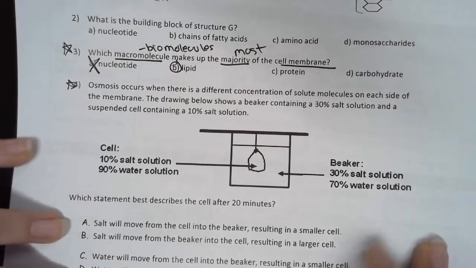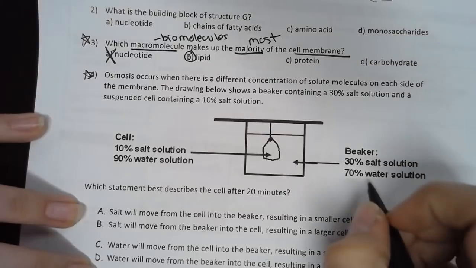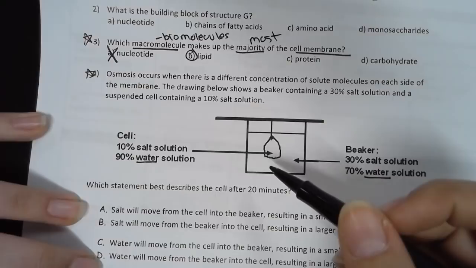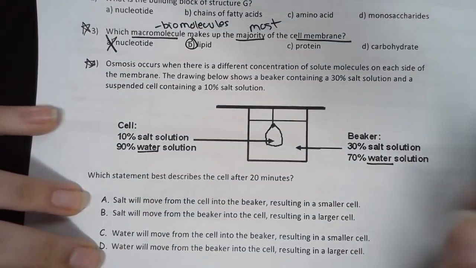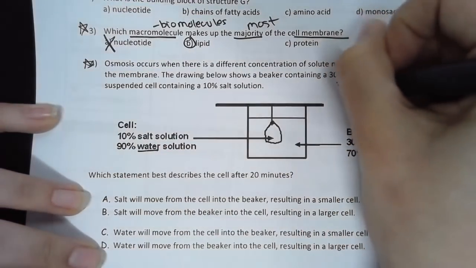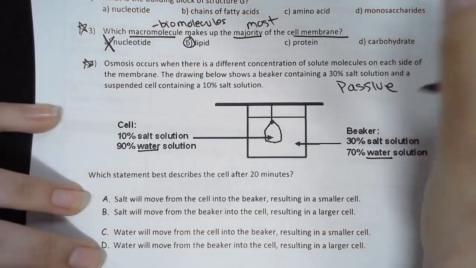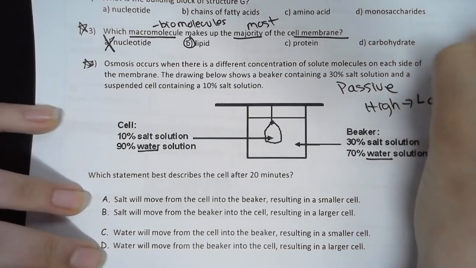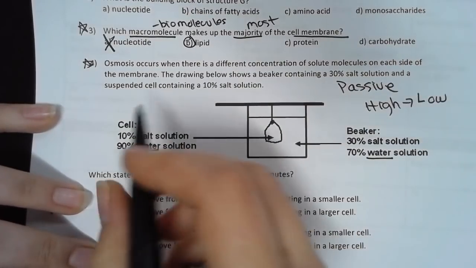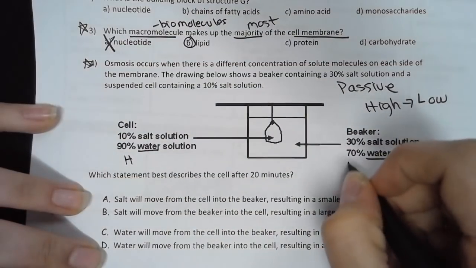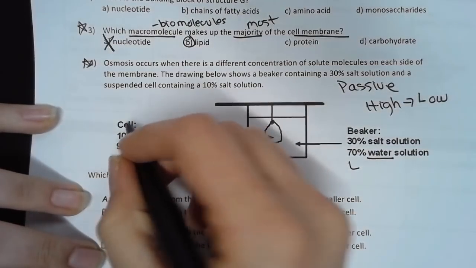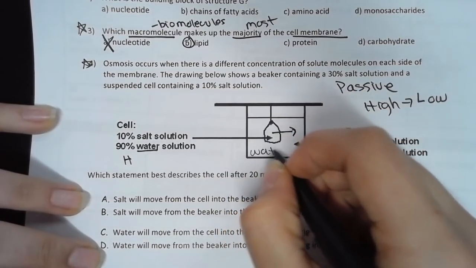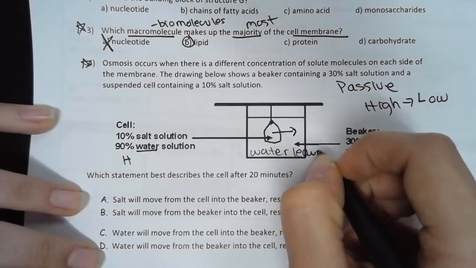All right, let's look at number 4. For this question, I just want you to focus on the water portion. So it's basically asking what happens to the cell in this solution. Water is passive. It goes through passive transport because it goes through osmosis. So therefore, water is moving high to low. I'm going to find the higher concentration of water. That's 90%. The lower is 70%. This starts in the cell and goes to outside. So water is leaving. If water is leaving, that means that my cell will get smaller.